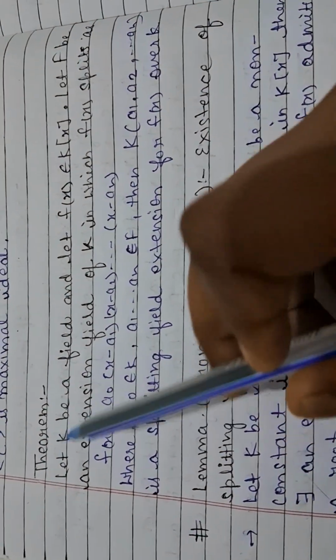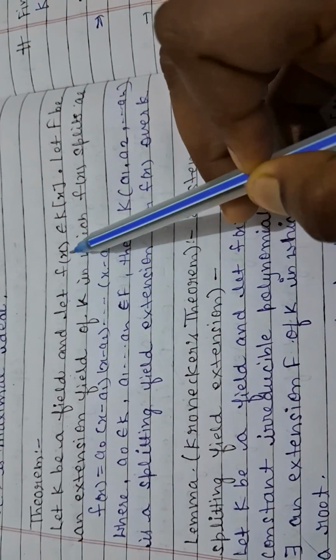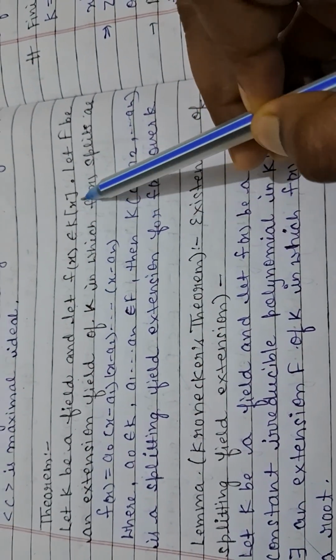Now theorem: let K be a field and let f(x) belong to K[x].